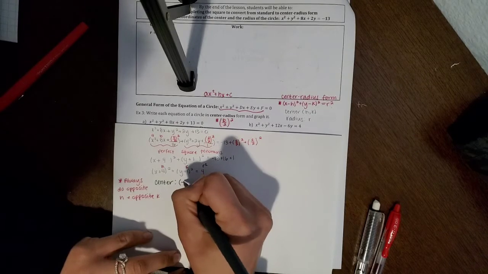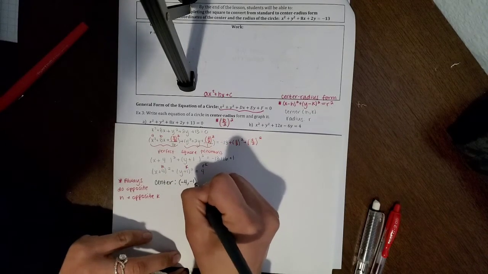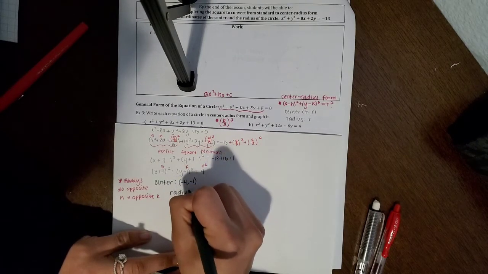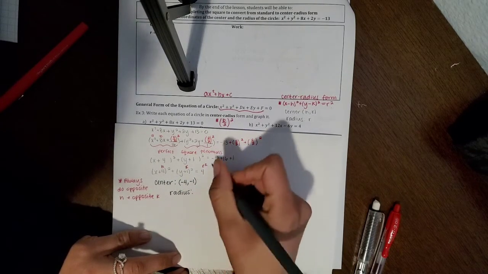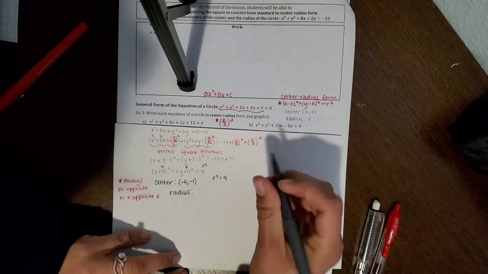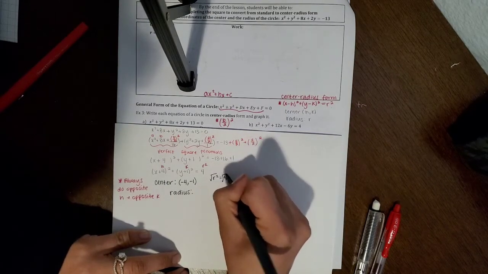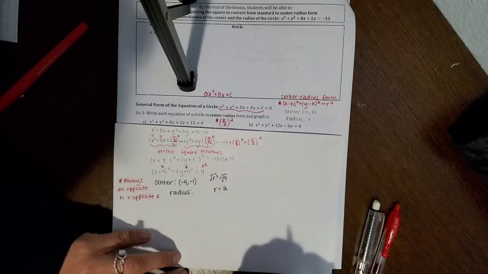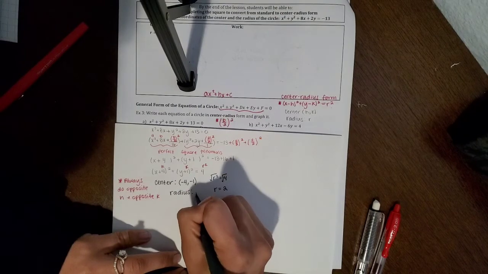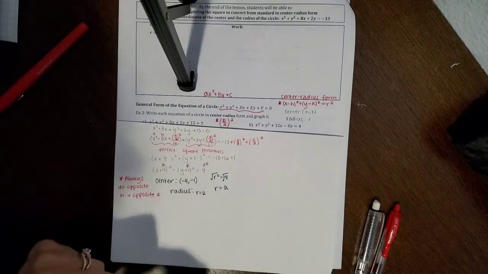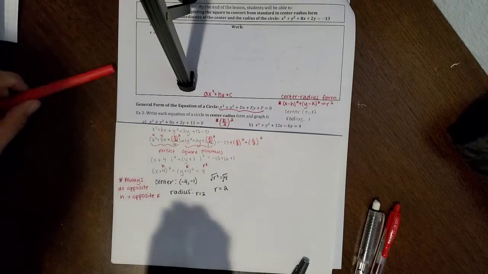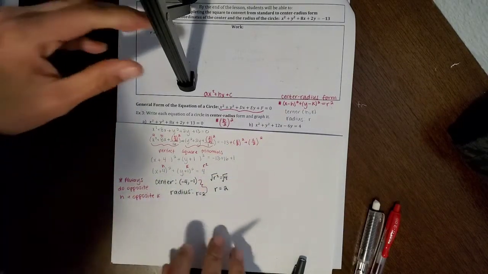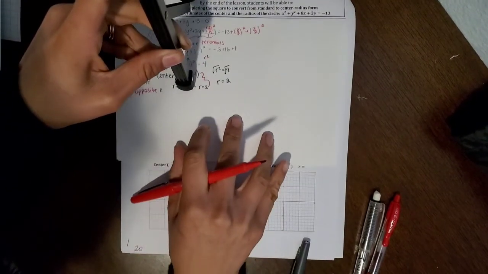My center is -4, comma -1, because opposite h, opposite k, and my radius is going to be, if r squared is equal to 4, take the square root of both sides so I can get rid of my exponent, and I have r is equal to 2. So my radius is r is equal to 2. So now that I have these two things, which are the most important things I need to be able to make the graph of a circle, now we can graph.